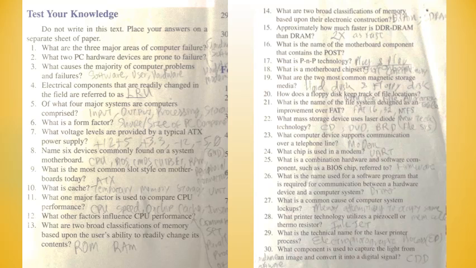Question 11. What one major factor is used to compare CPU performance? Among many are the CPU speed and the on-chip cache. CPU speed is many times referred to as the CPU frequency. Instructional command set is another. And the parallel processing of instructions is another factor that determines CPU performance. Question 12. What other factors influence CPU performance? We just mentioned a few of them.